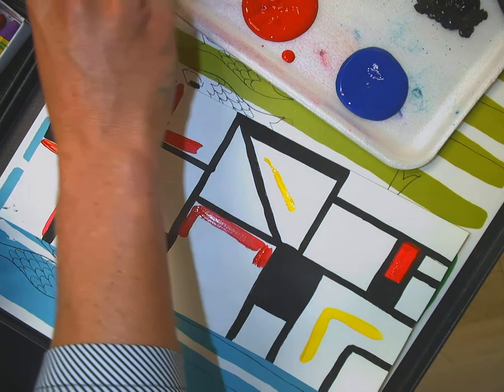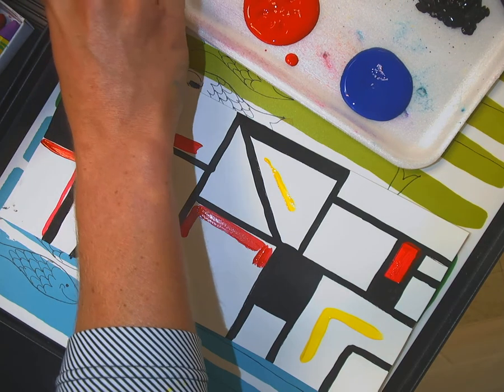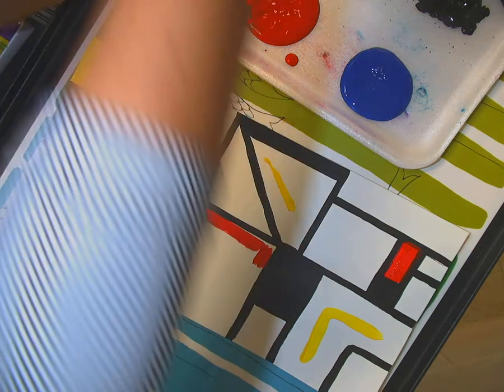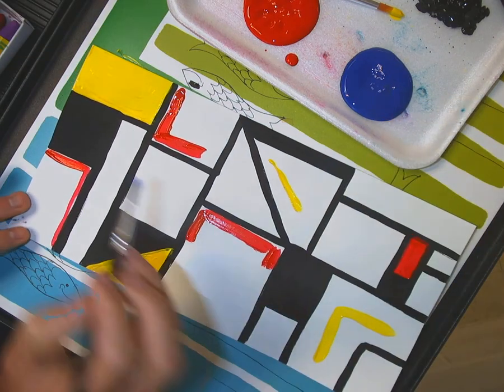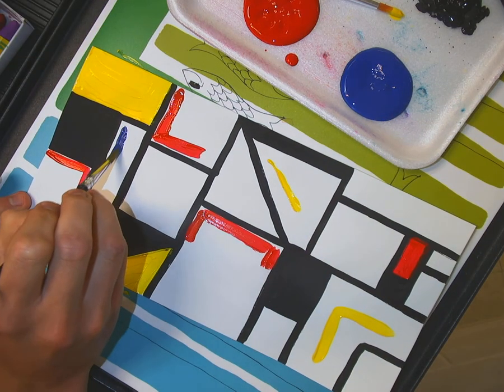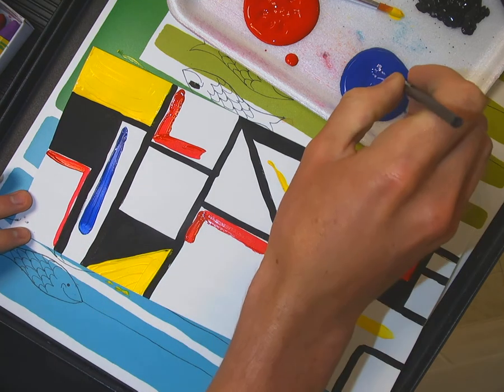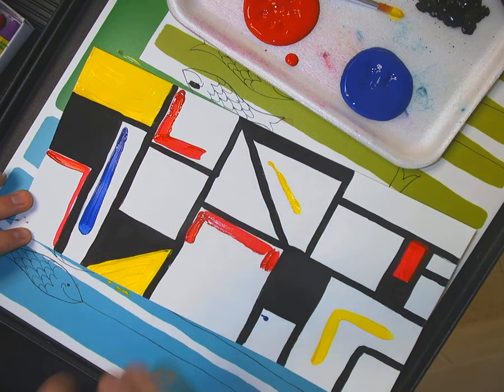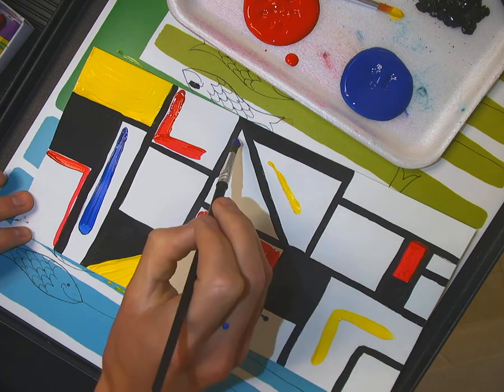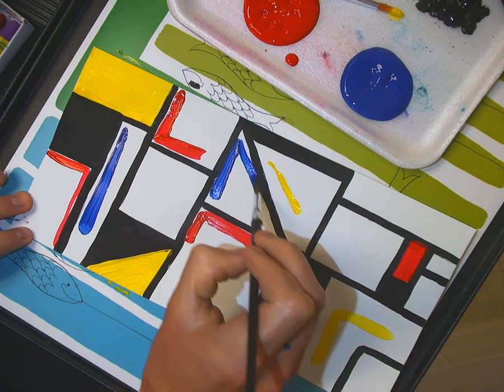And then last but not least, I will use some azul blue. Maybe I want this tall, skinny, vertical rectangle to be blue. Maybe I'll leave this one white because I don't want two blue ones right next to each other. This triangle would be good as a blue triangle.